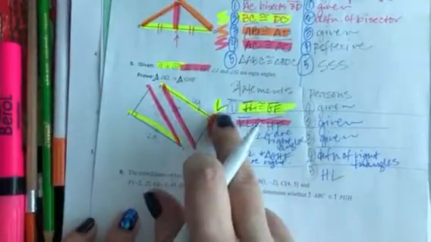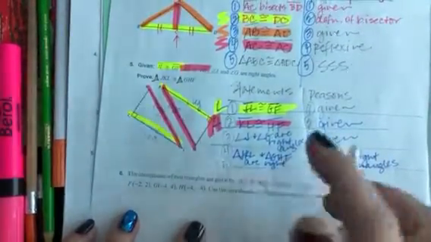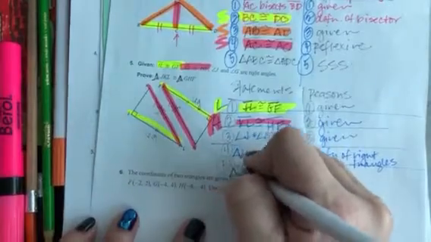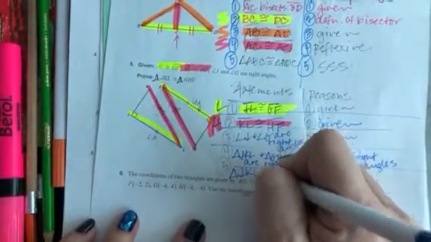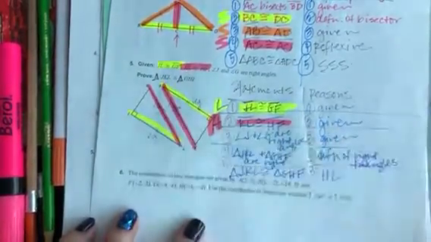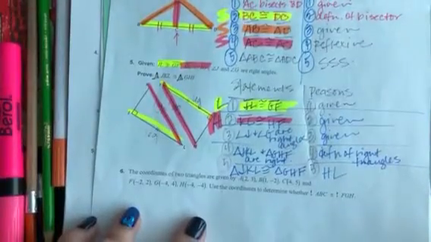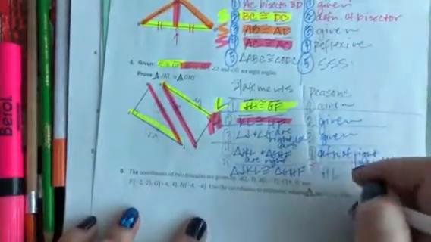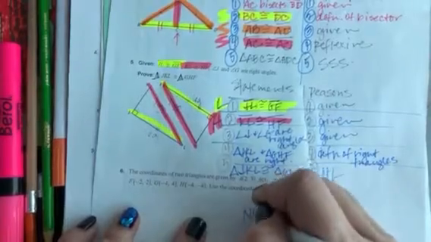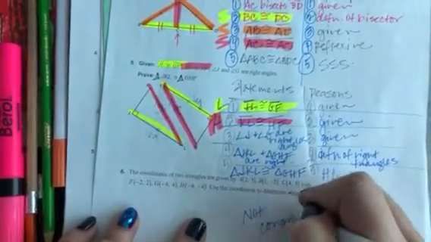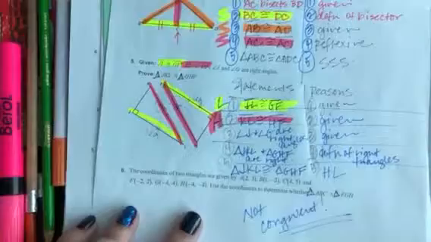We have our hypotenuse pair. We have our leg pair. We made this statement about right triangles. So our 5th step is just saying that, yep, JKL is congruent to GHF. Now, quick answer to number 6 is that these guys are not congruent, but all the work that goes along with it is on the back.